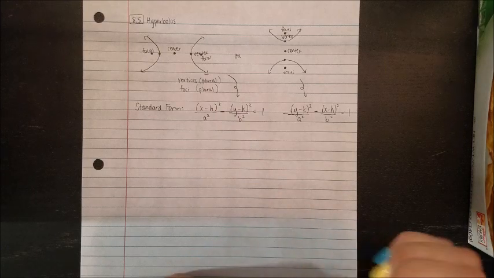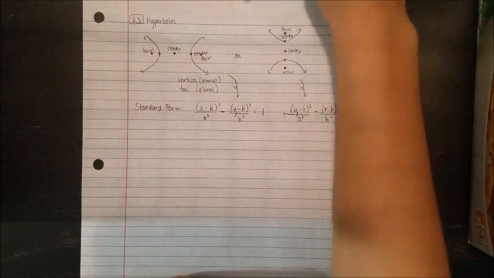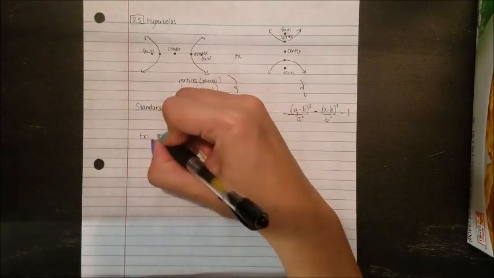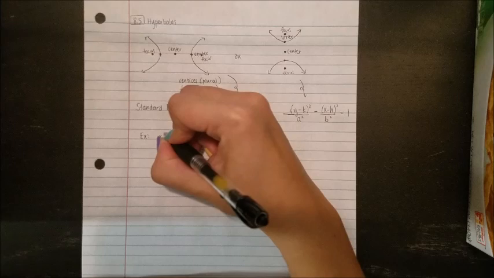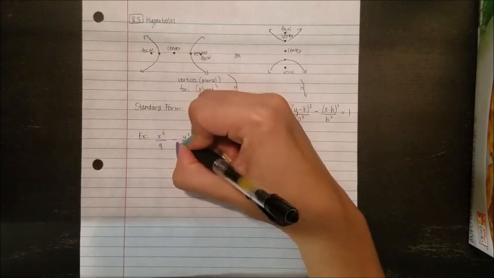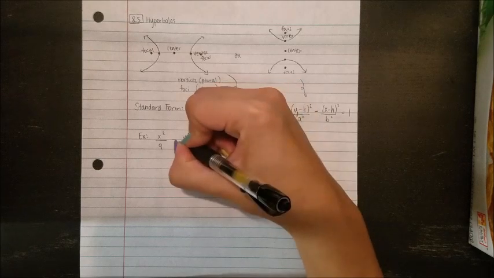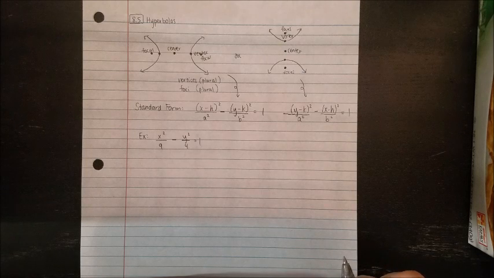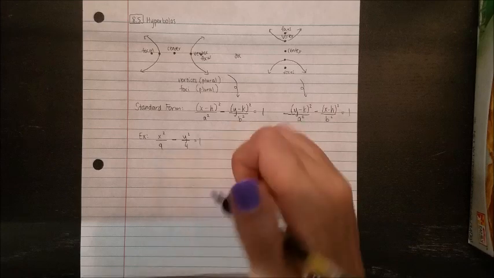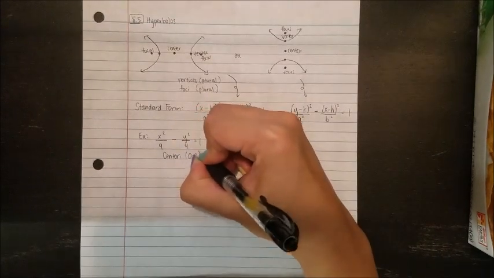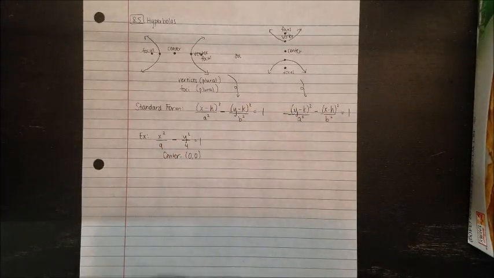Let's do an example. We'll start off nice and basic. We've got x squared over 9 minus y squared over 4 equals 1. Right off the bat, we should be able to tell the center is going to be at (0, 0), because we're not adding or subtracting anything from x or y.